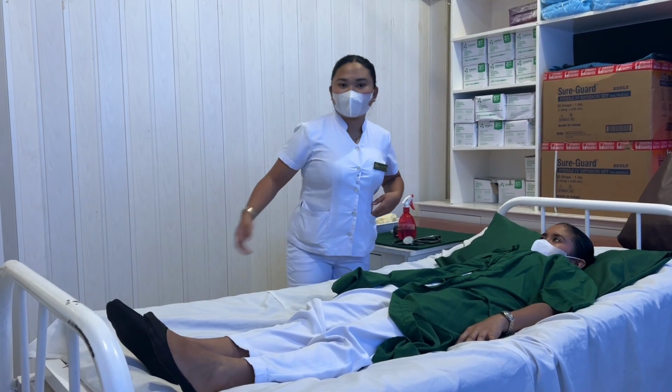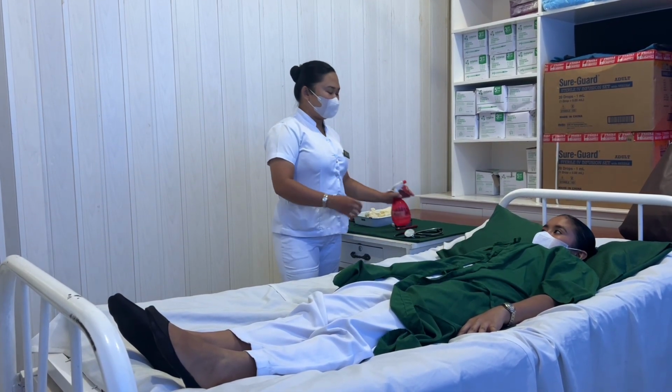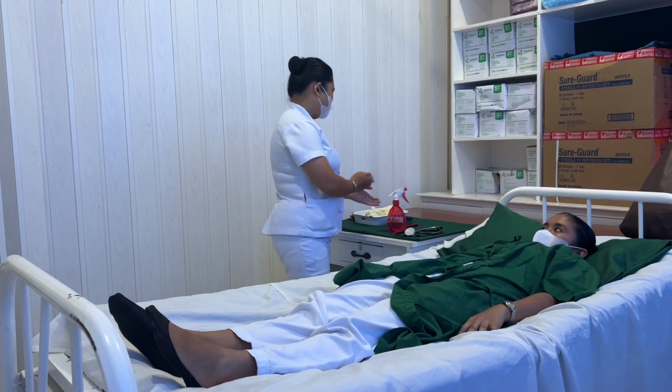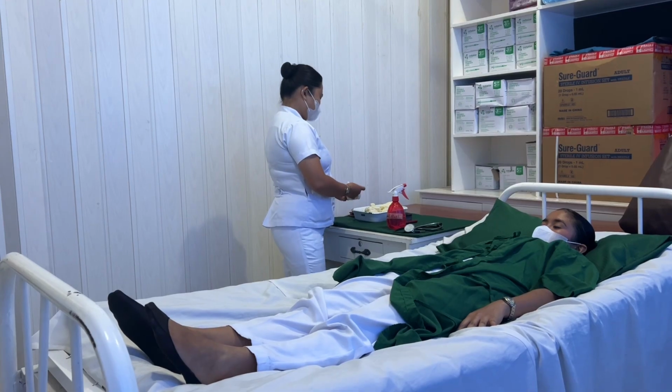Before that, provide privacy for the patient, then gather all the materials, then perform hand hygiene, and wear gloves.